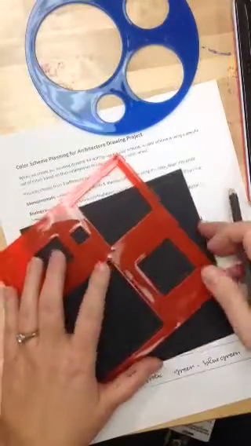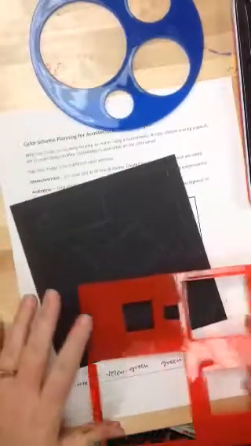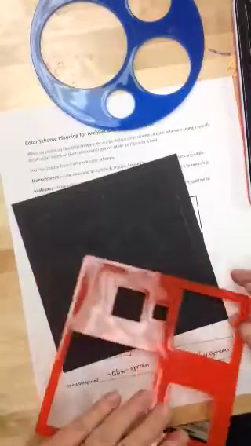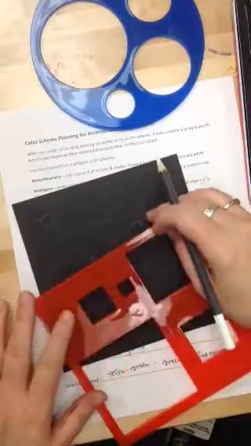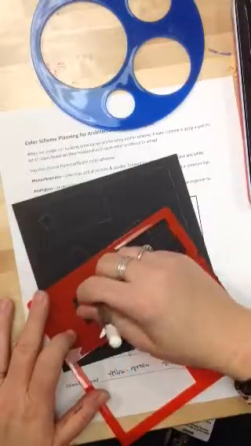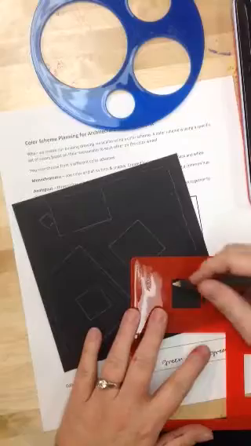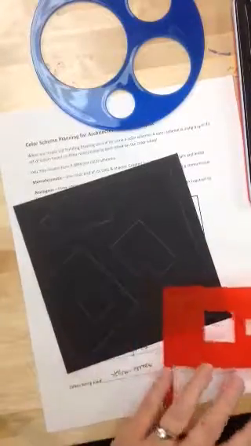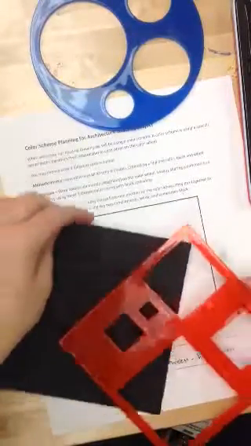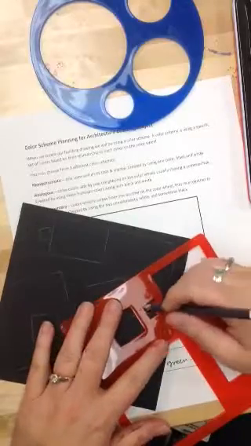Using a white colored pencil or a light colored pencil. So if I know I'm going to be, I could be doing this with yellow, for instance, because I know that I'm going to be using yellow-green as part of my color scheme, so I could certainly do that.